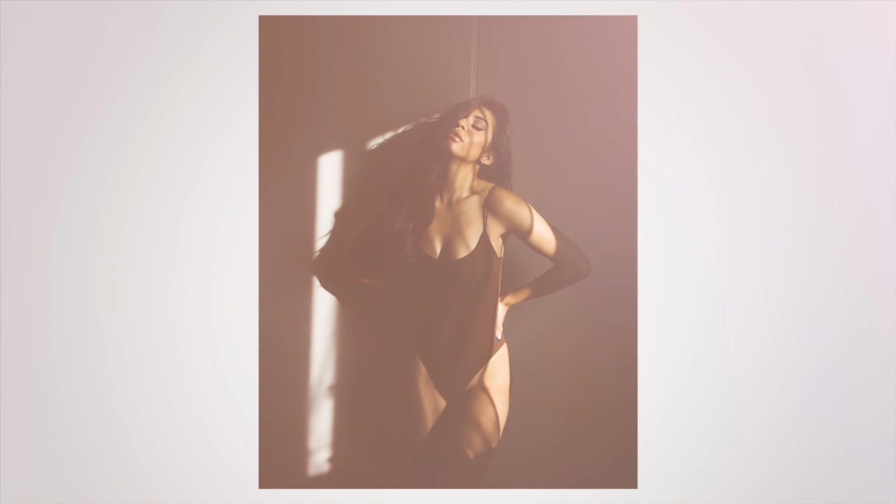And today I can't wait to show you the 3 steps to creating beautiful, dark and moody boudoir portraits like these.